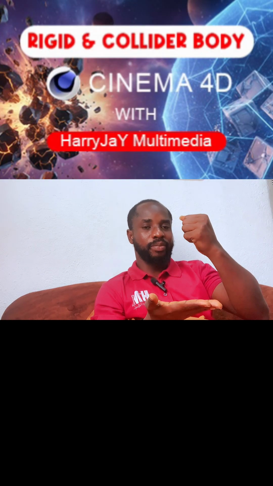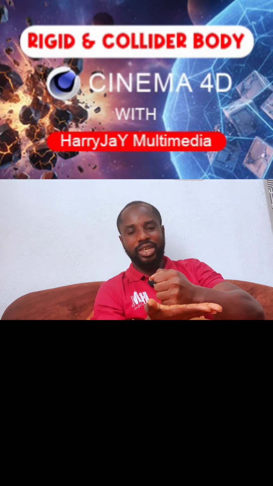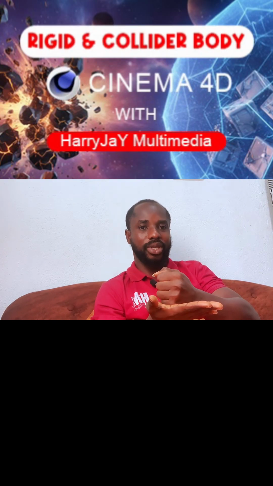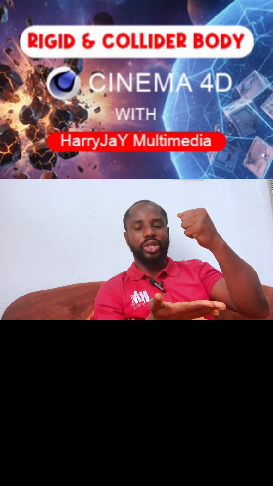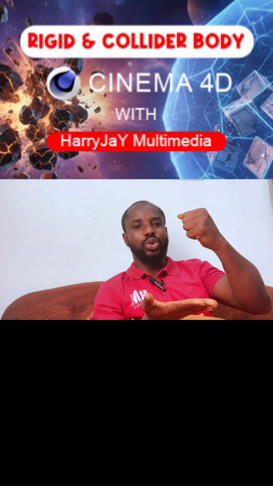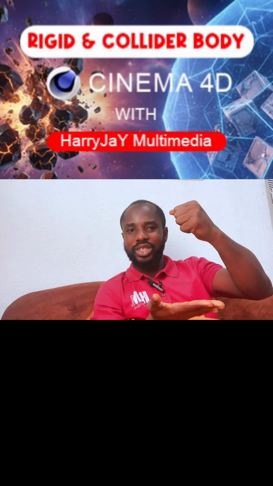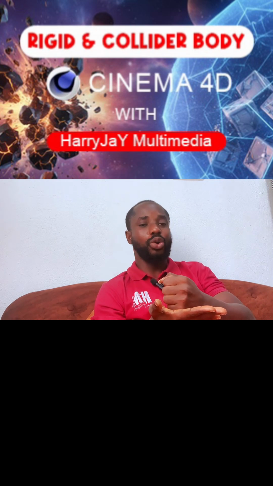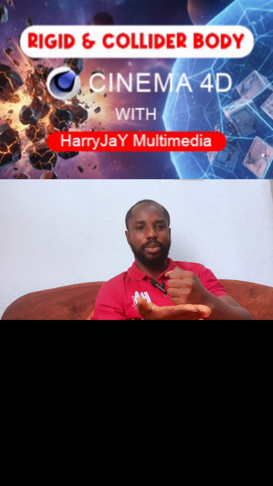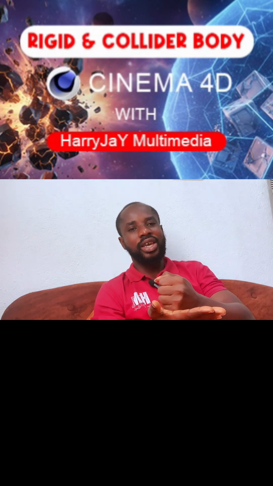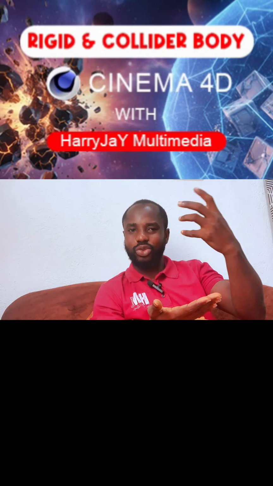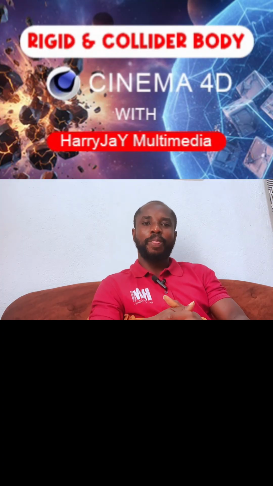I hope you understand. When the object hits the surface, it can be termed as colliding. I hope you get what I'm saying. So this is the rigid body, this is the collider body. If the object moves from this level to this level, it's called a rigid body, and this is the collider body. The object hits the surface and either bounces back, like it's been thrown from the top to down. So that is what we call a rigid body.